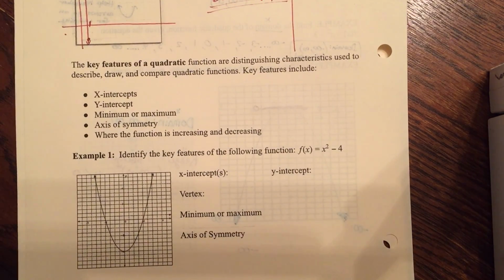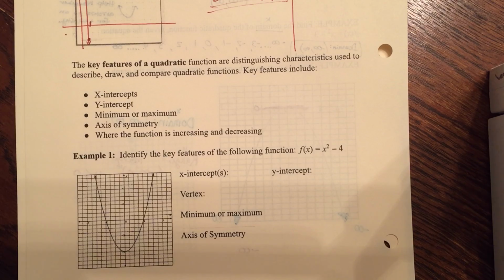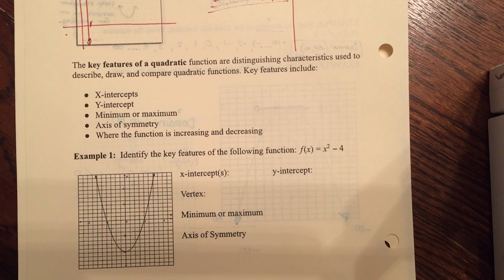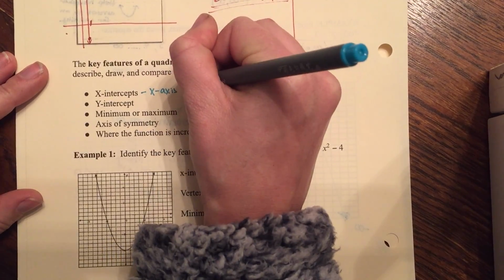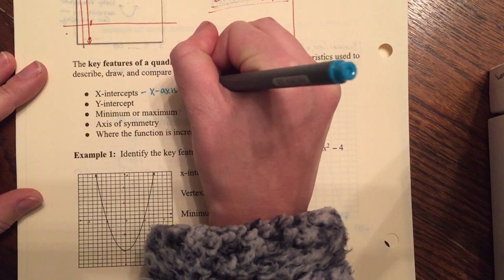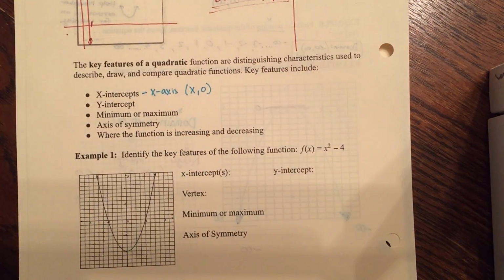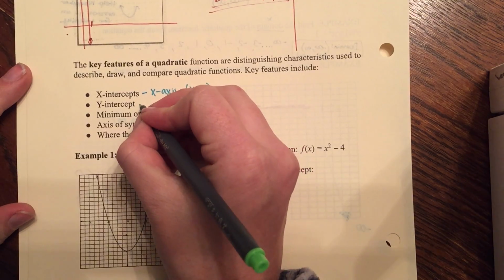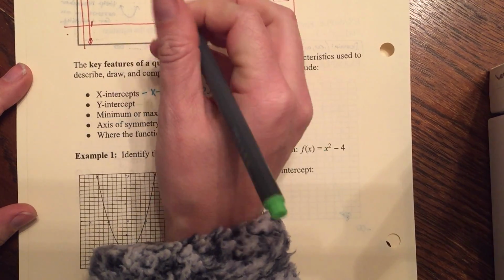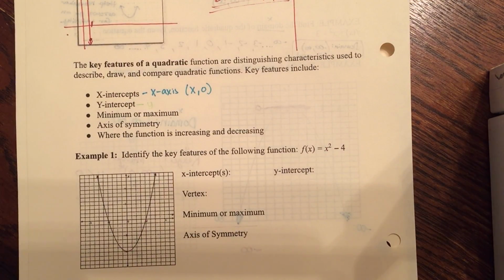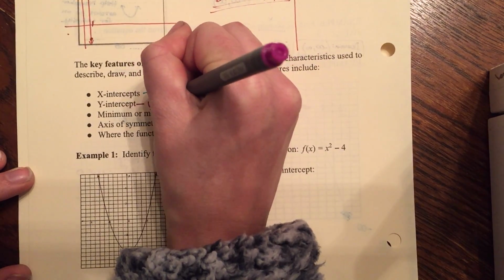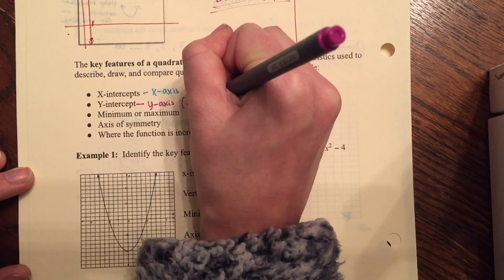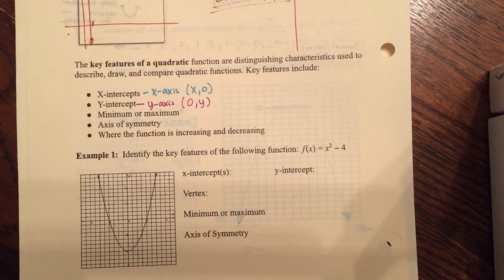The key features that you're going to be labeling today will be the x-intercepts, which are when it touches the x-axis, and you will label the point x, 0. The y-intercept is when it touches the y-axis, which would be 0, y. We write them as points.